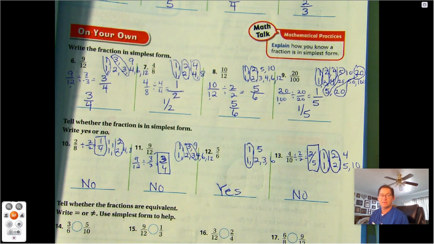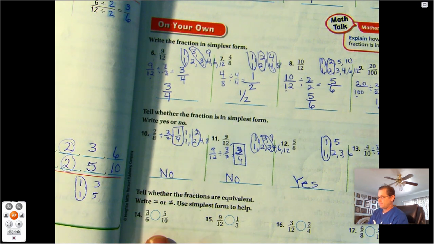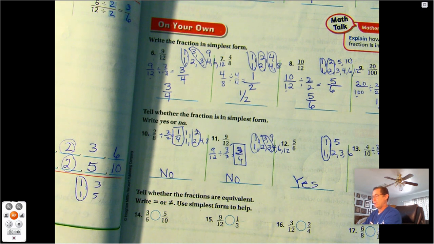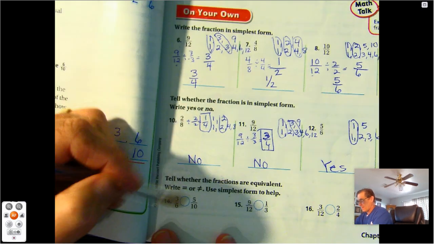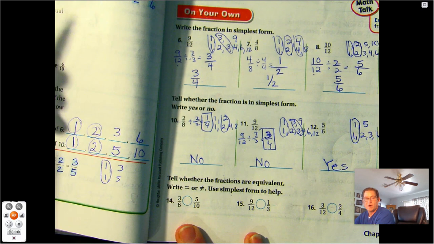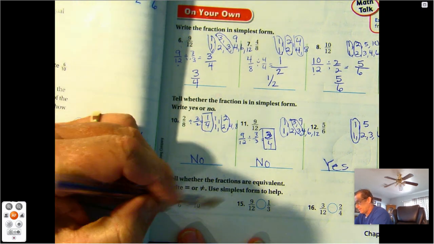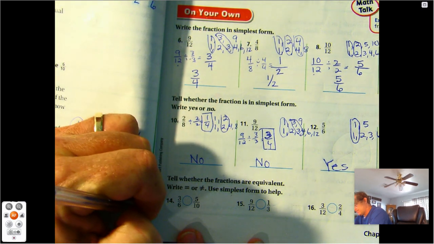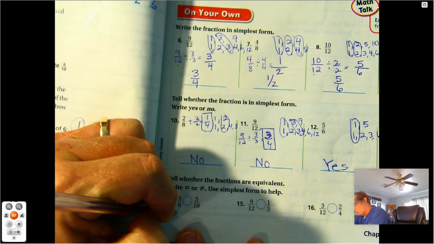All right, tell whether the fractions are equivalent and write equal or not equal. Use simplest form to help. So what are the factors of 3? The factors of 3 are 1 and 3, and the factors of 6 are 1, 2, 3, 6.